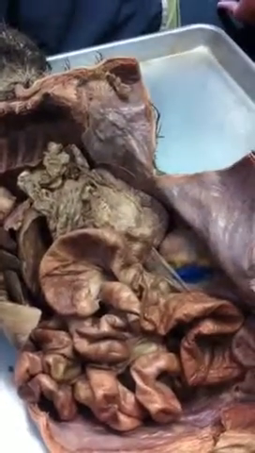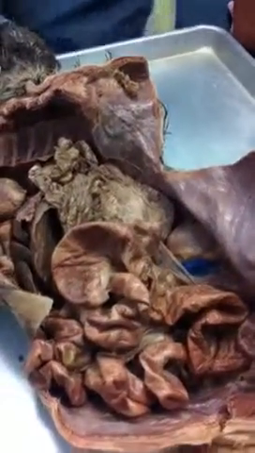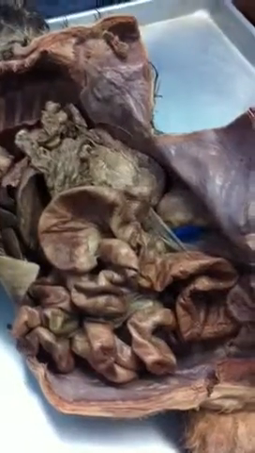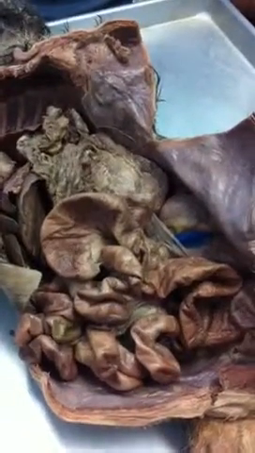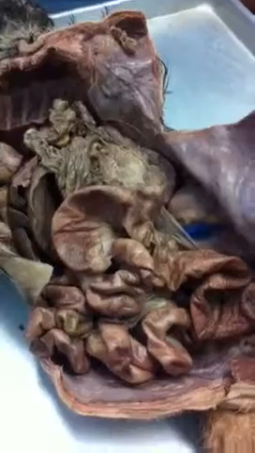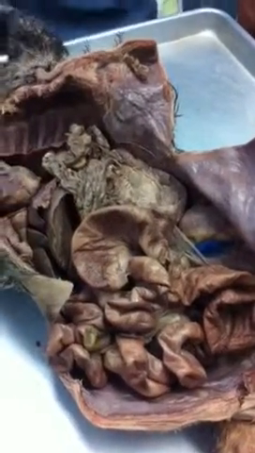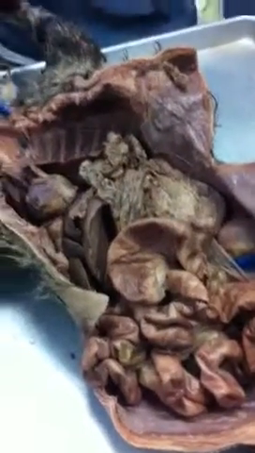So let's talk about it. You have the cecum at the bottom, and then where do we go? Ascending colon to descending colon to the one with the S. Sigmoid colon. Very good.